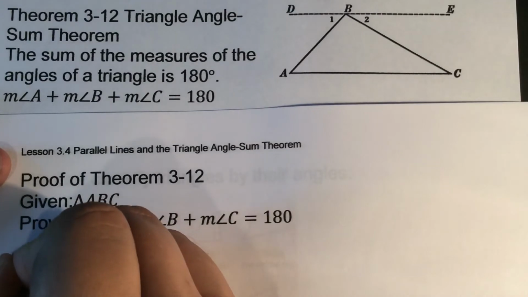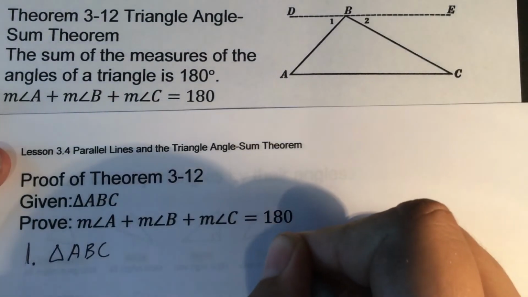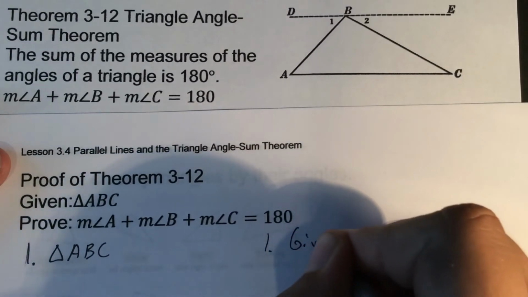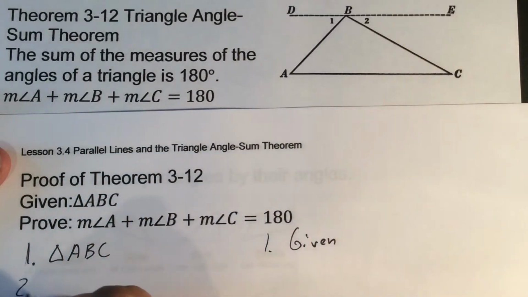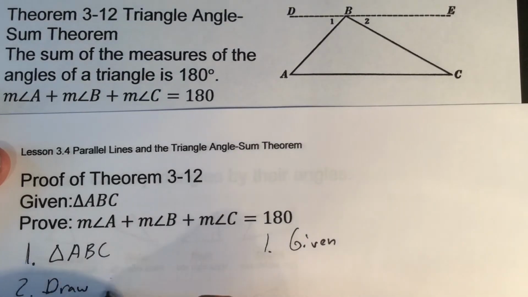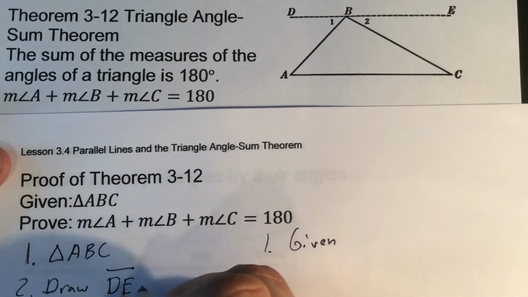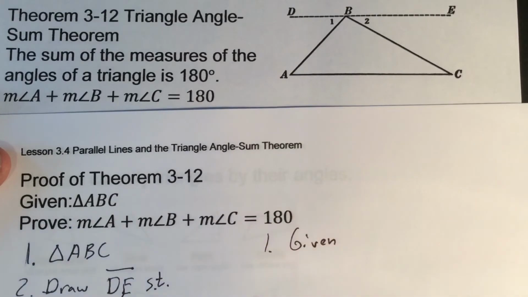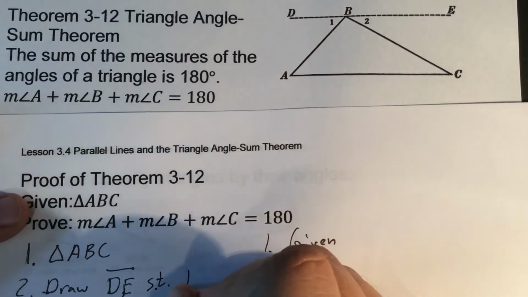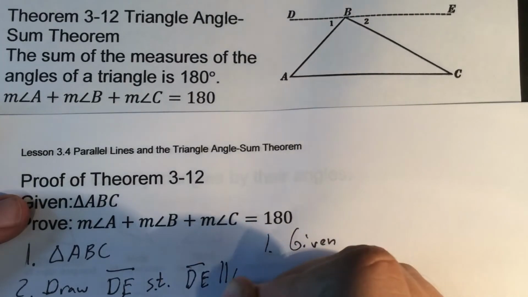Our first step is we are given triangle A, B, C. Next, we're going to say draw DE, which appears to be a segment, such that DE is parallel to AC.